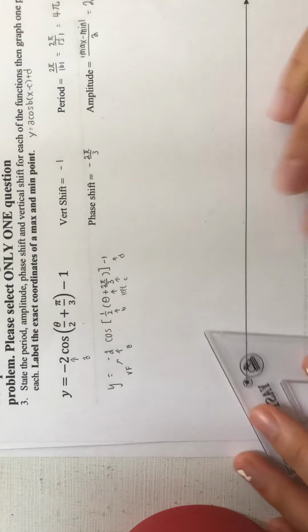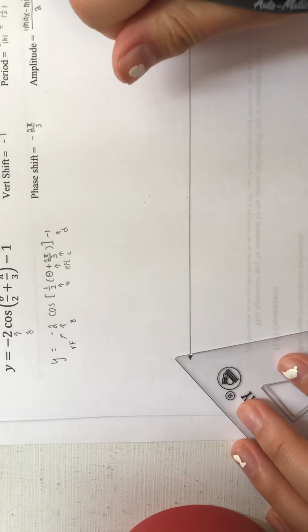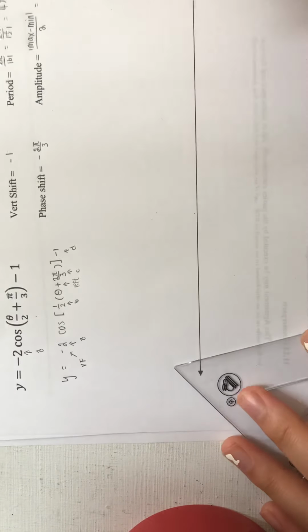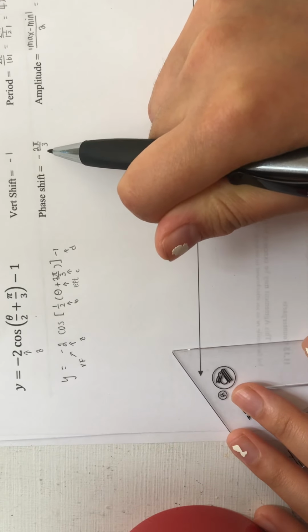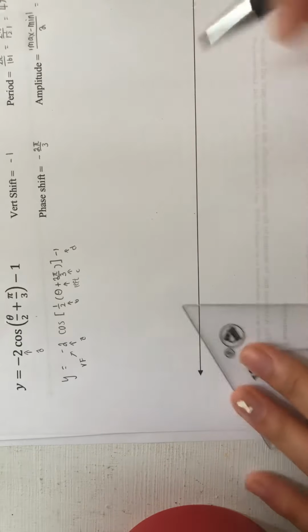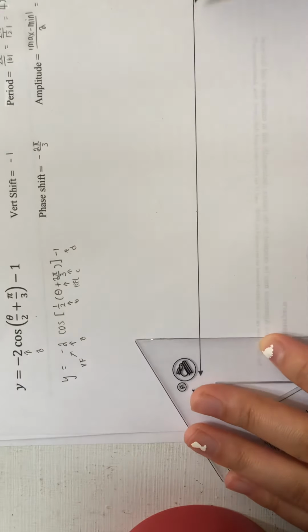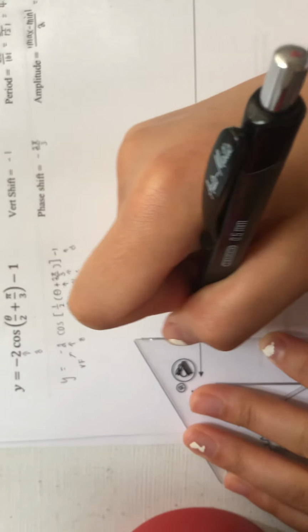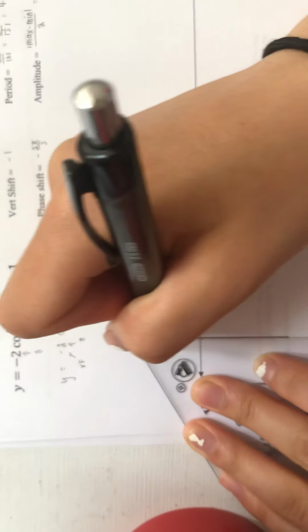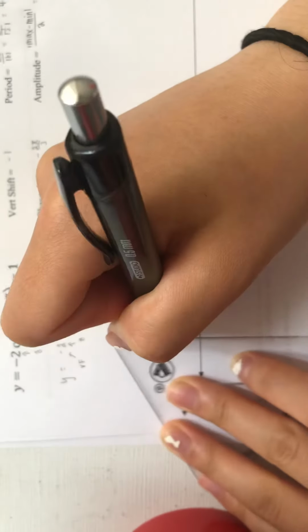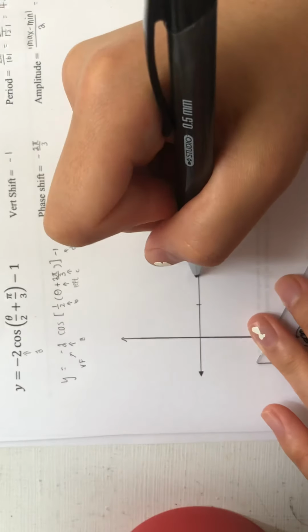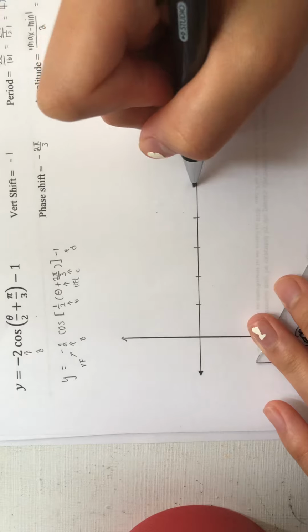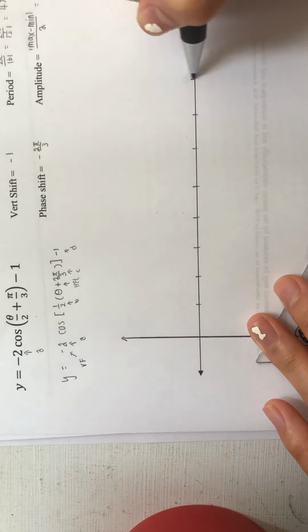When we graph, we have to think about how long the period is. Because we know that the period is 4 pi and that the phase shift is left 2 pi over 3, we want to leave some space here and then use more space on the right. So I'm going to draw the x-axis here. One, 2, 3, 4, 5, 6, 7, 8.